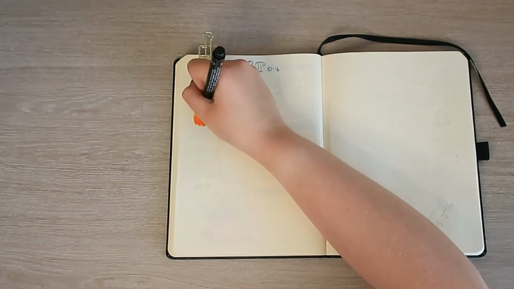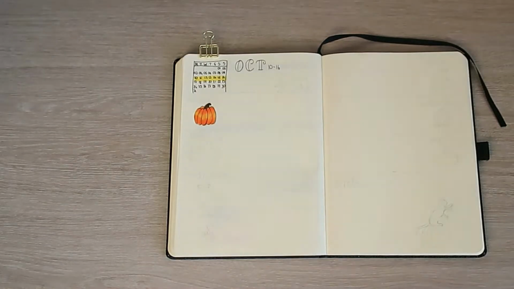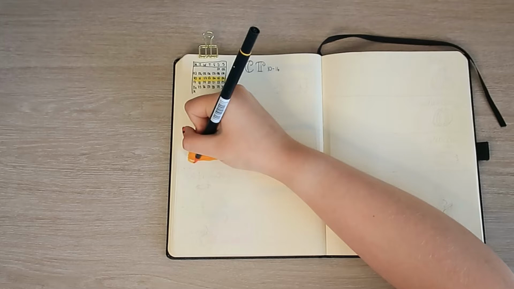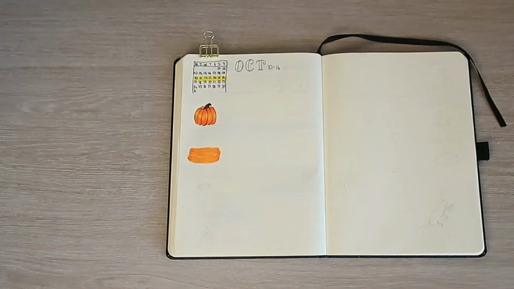So you can see that I added a mini calendar, as well as this kind of fancy lettering that I found.